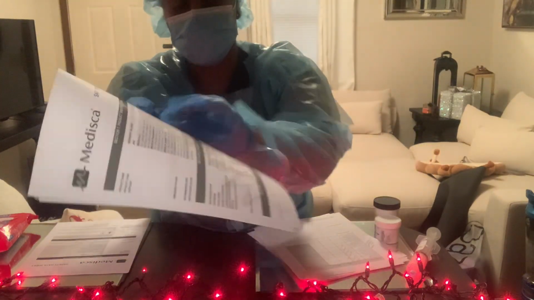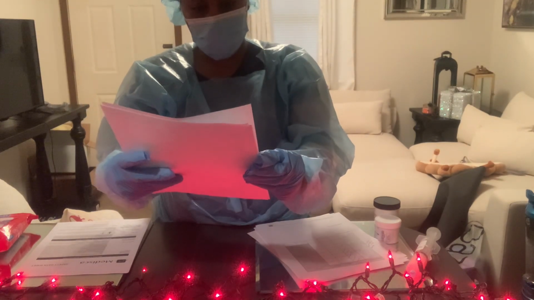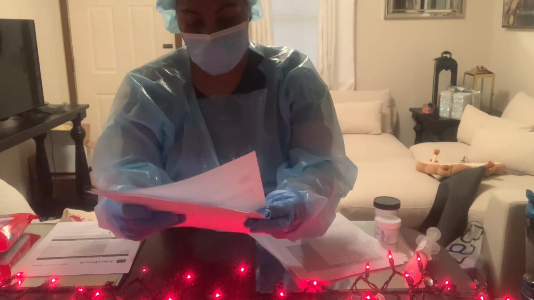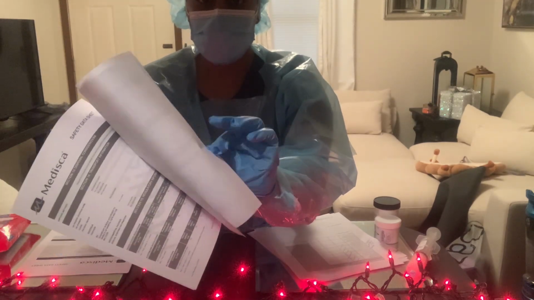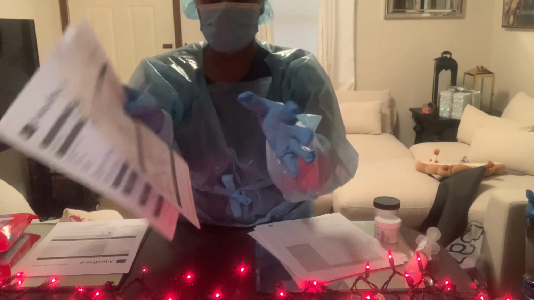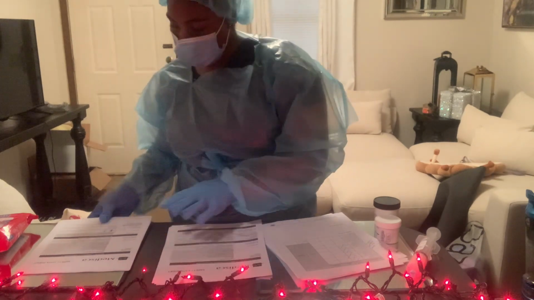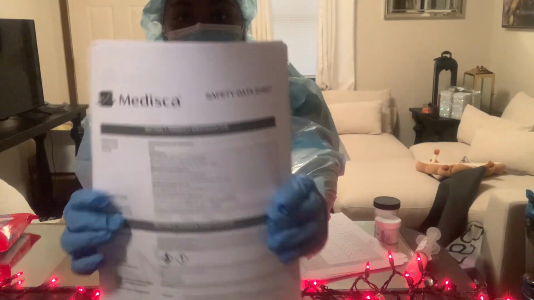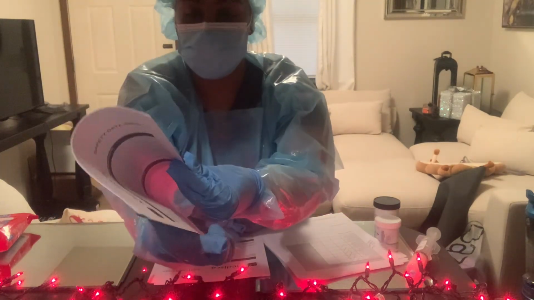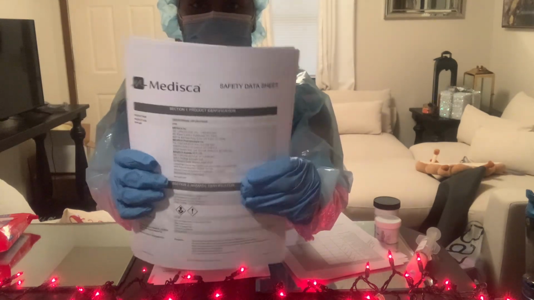So it has all the product name, hazard identification, all the stuff that you need when you're preparing the prescription. And then this one is the testosterone. And there's all the information located on the safety data sheet.